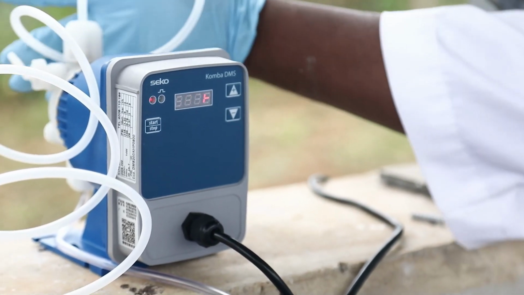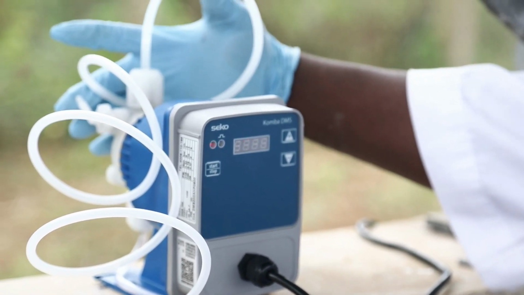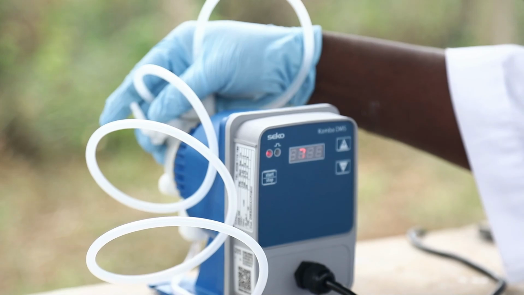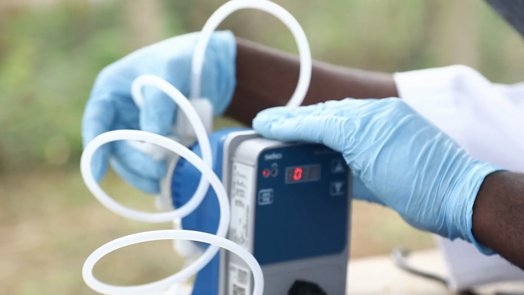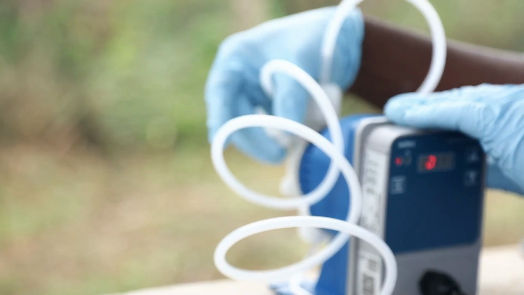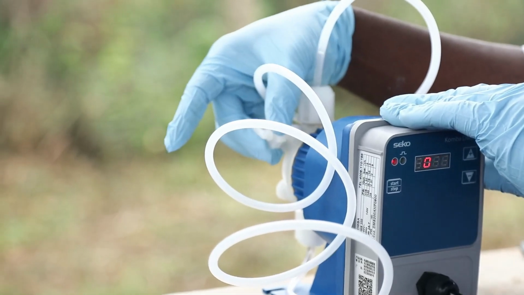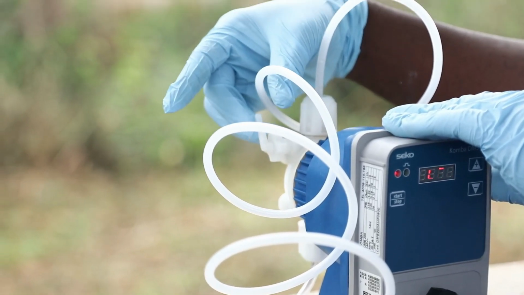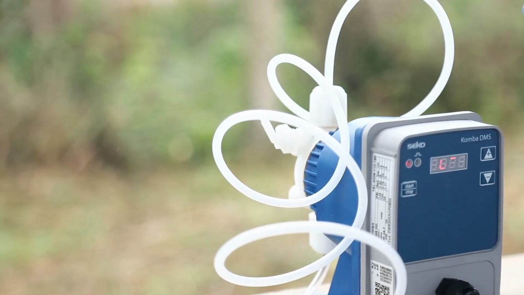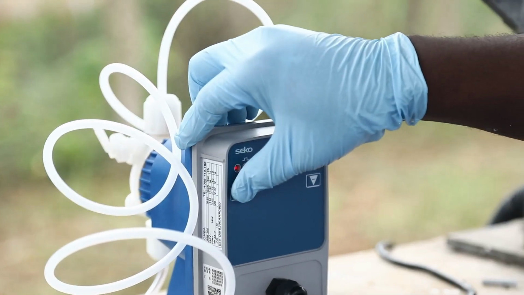And then, like I said, this is the flow adjuster. This is what we use to take out the air and air bubbles from the system. So I'm going to open it. Okay. So now I've opened it, I'll put on the doser now.